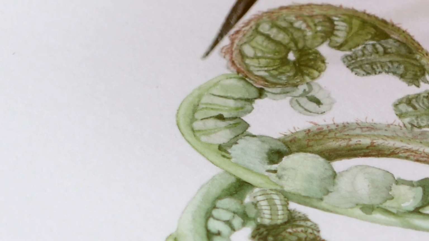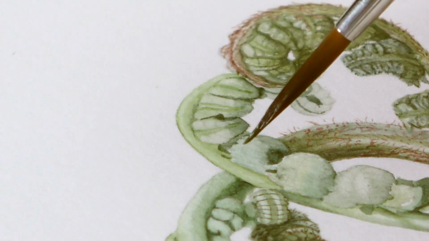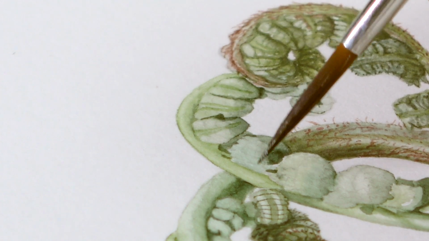It also helps you find your way around the plant, as it were. So you're identifying the shapes and understanding them as well.